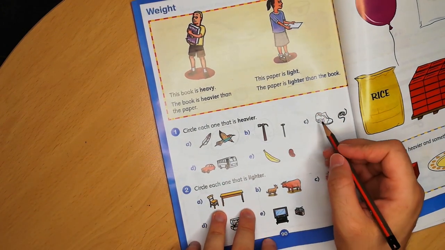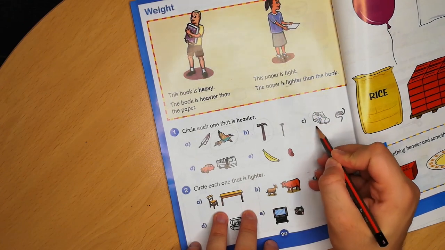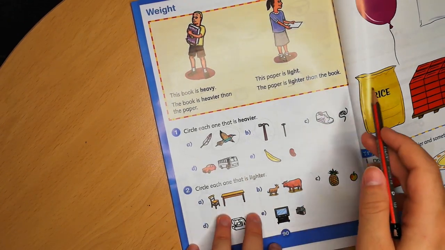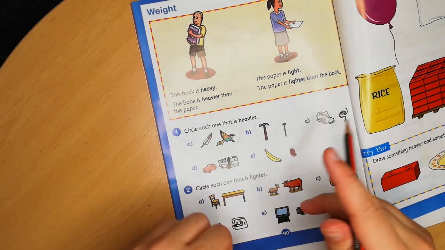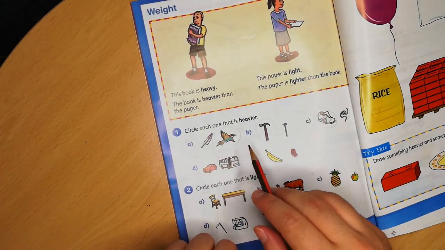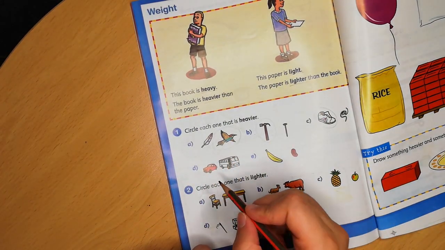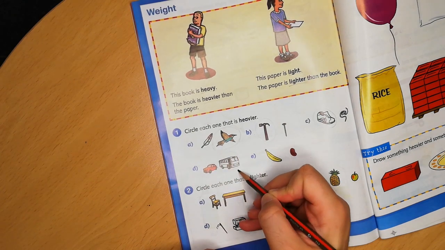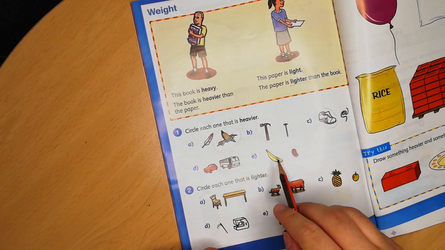So C, we have a shoe and a shoelace. A shoe is definitely heavier because the shoelace goes on the shoe, and the shoe is the main thing. A car and a bus. A bus is much bigger, so it's the heavier one.